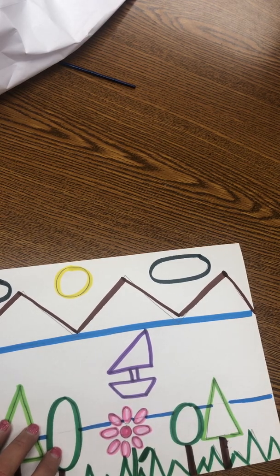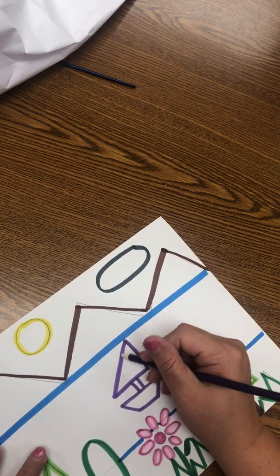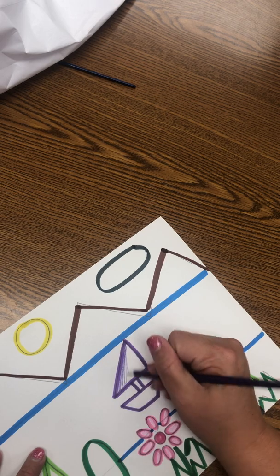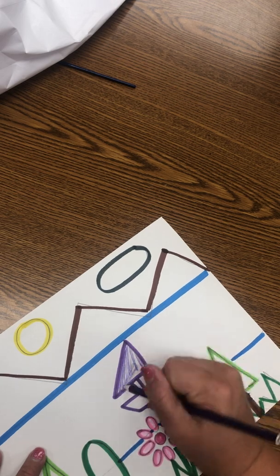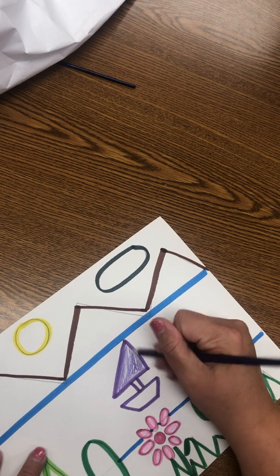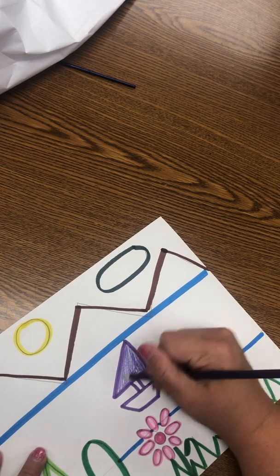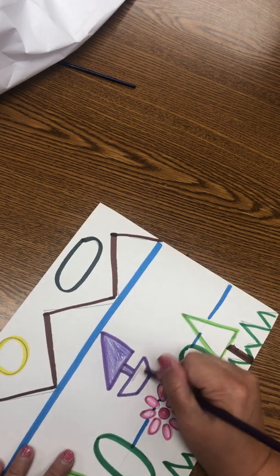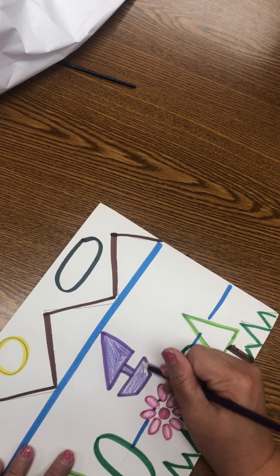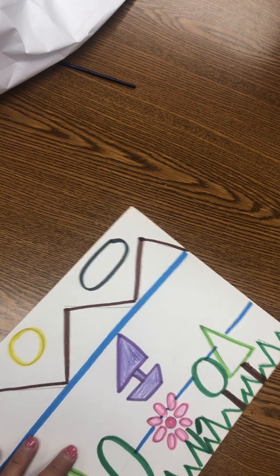Okay, I am gonna do my purple sailboat. And there is no rhyme or reason on what colors you use for this project because this project is not about color. That was last week's sessions. This week it's about shapes. So we are focusing on shapes.